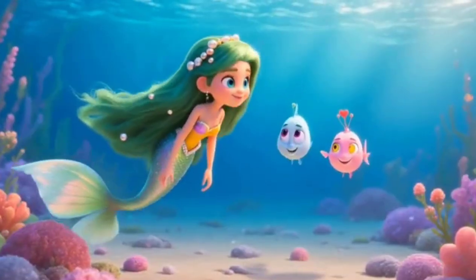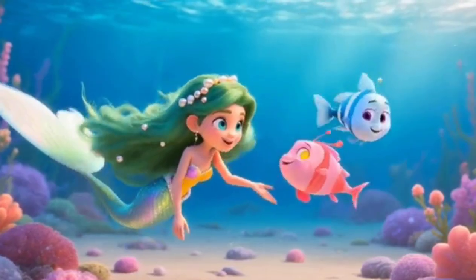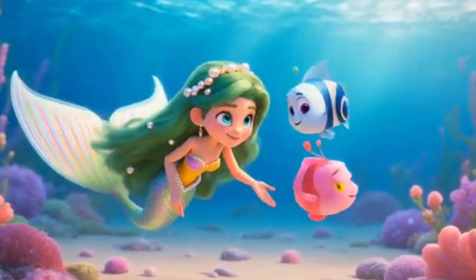The glowing flowers showed the fish the path back to their home. "Thank you, Mira," one fish cheered. "We'll never forget your kindness."